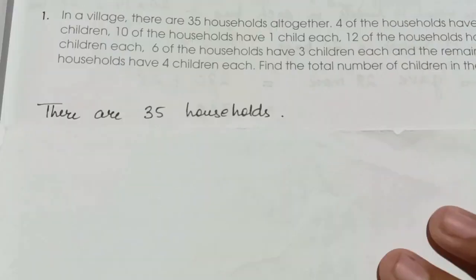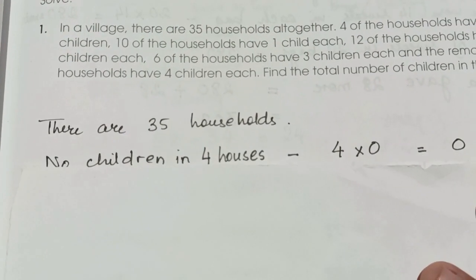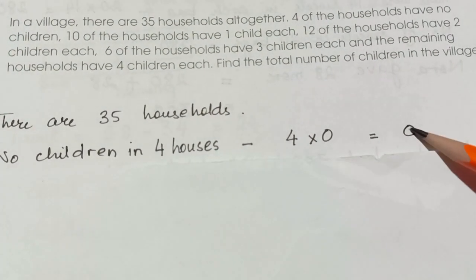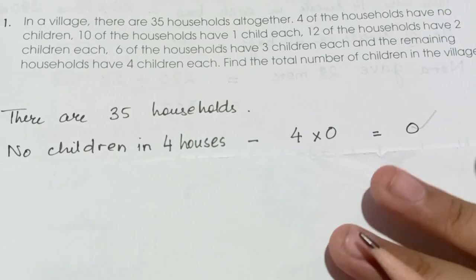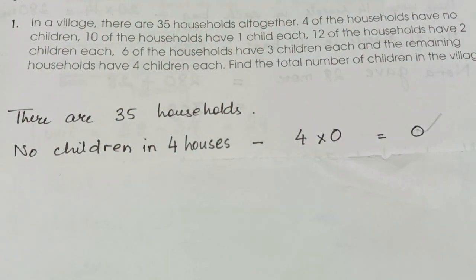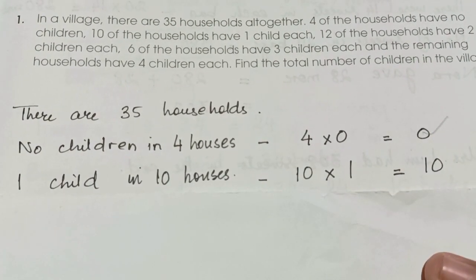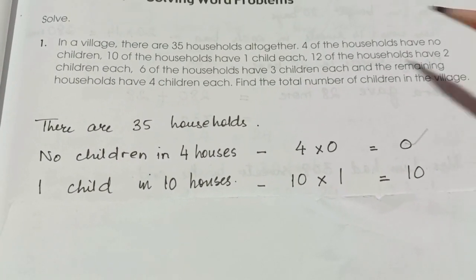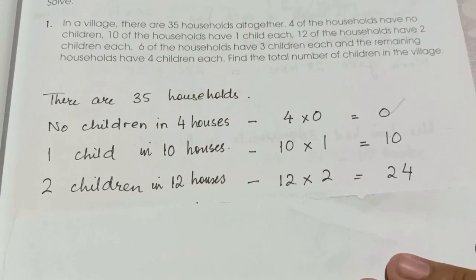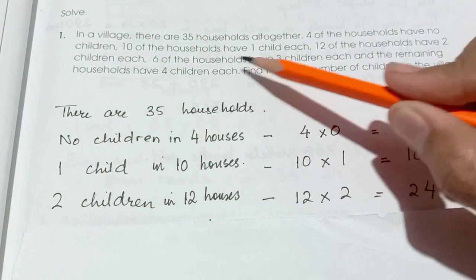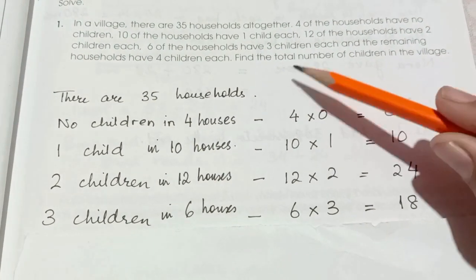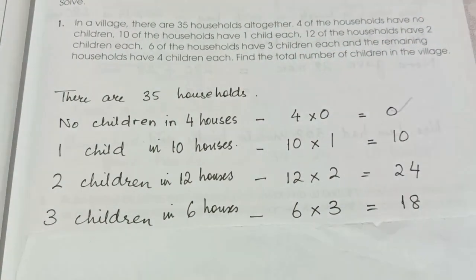So first we have 35 households, and no children in 4 households. So 4 multiplied by 0 is 0 because no children. Then we have the second statement. 10 of the households have 1 child. So 10 multiplied by 1 is 10. Then 12 of the households have 2 children. 12 2s are 24. Then 6 of the households have 3 children. 6 3s are 18. Then the remaining households have 4 children.